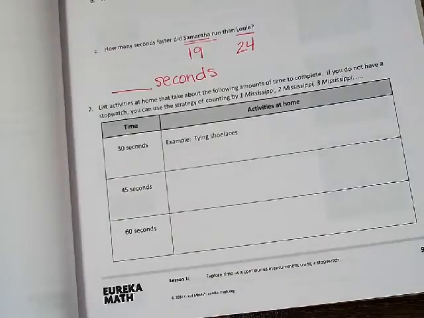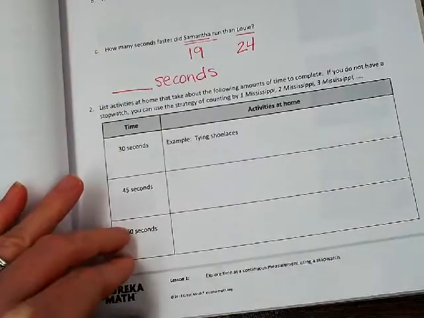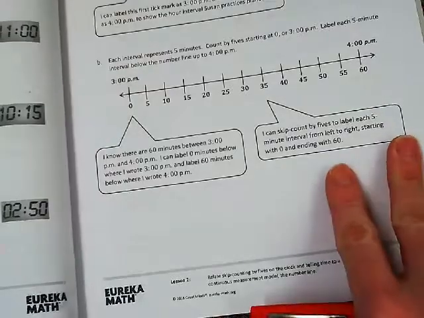So what are some things that would take you about 30 seconds to do? They said tying shoelaces, but what would take you about 30 seconds? What would take you about 45 seconds? What would take you 60 seconds or a whole minute? Go ahead and write those things down. Pause if you need to.